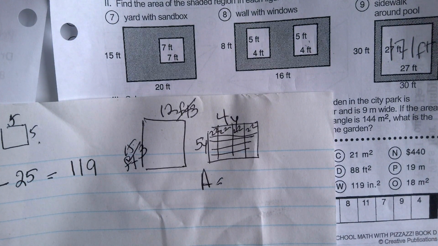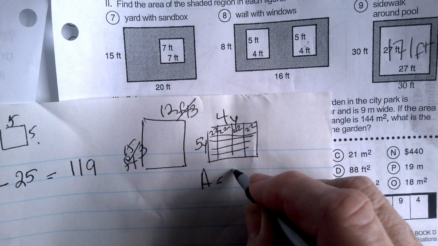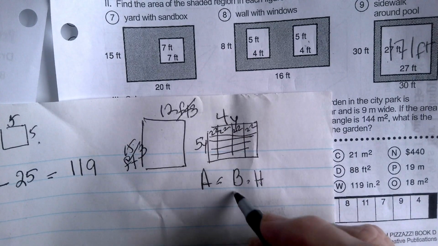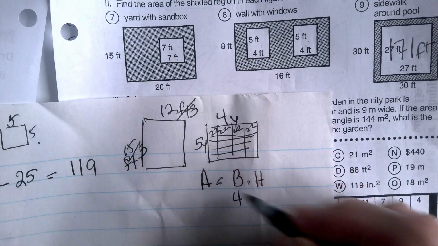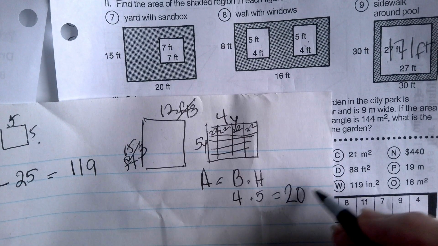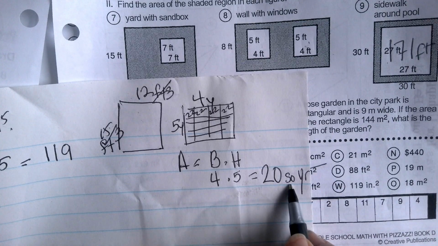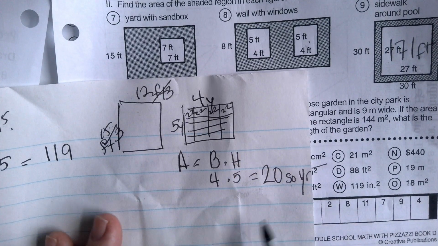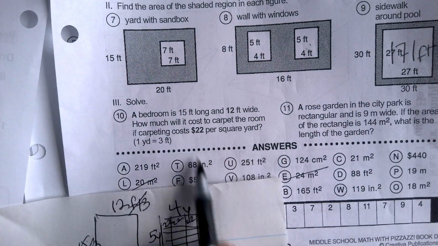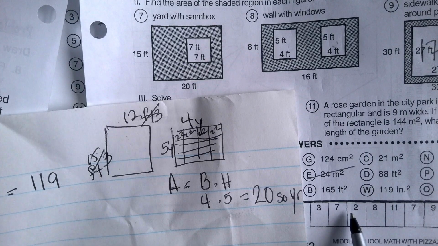Length times width or base times height? One of the two. So I'm going to stick with base times height. So the base is 4, and the width or height is 5. So the total is 20 square yards. Okay, so that's how many little square units. Now, if every square unit is $22, how do I find the total cost of putting carpet there?